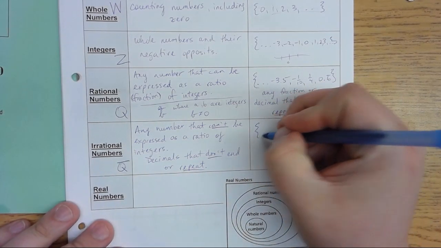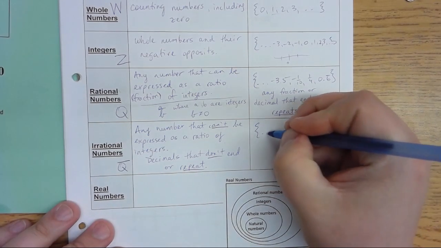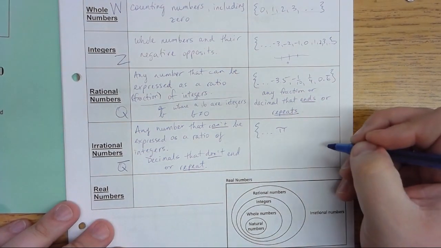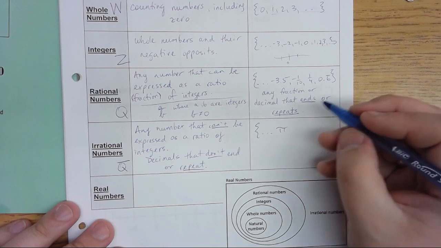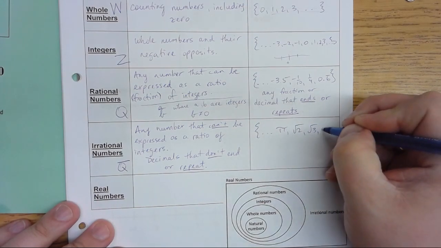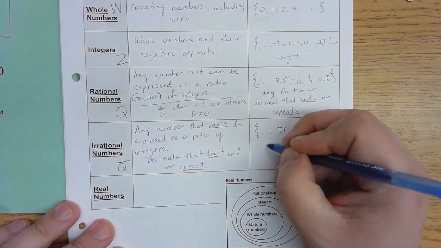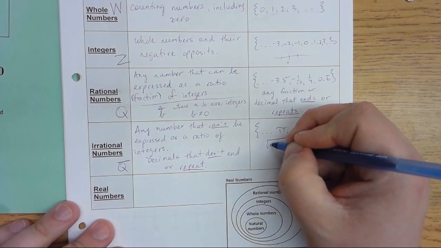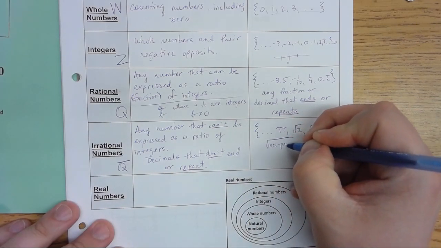And some of the ones that you've maybe come across is, well, for example, pi is a number like this. Its decimal does not end or repeat. It's irrational. The square root of 2, the square root of 3, the square root of 5, really the square root of anything that is not a perfect square.